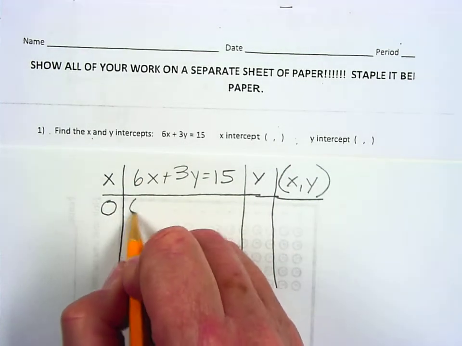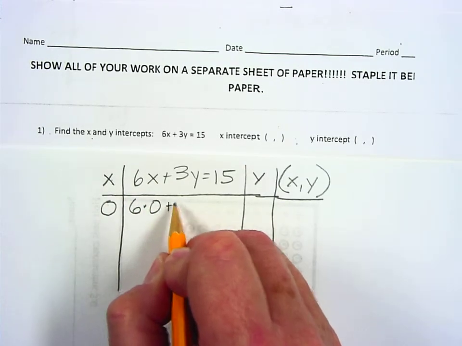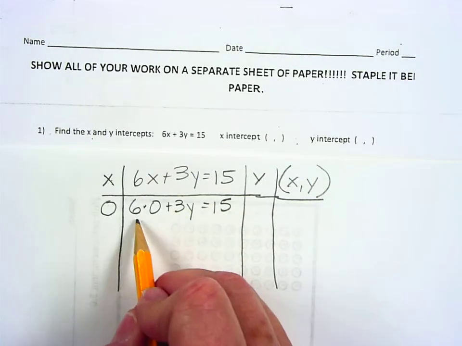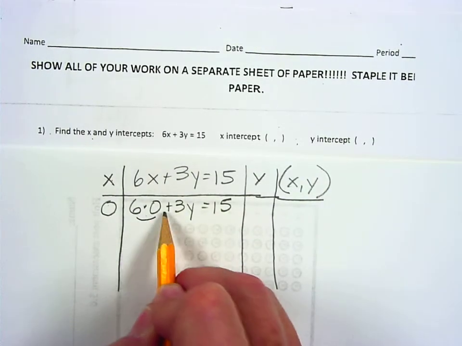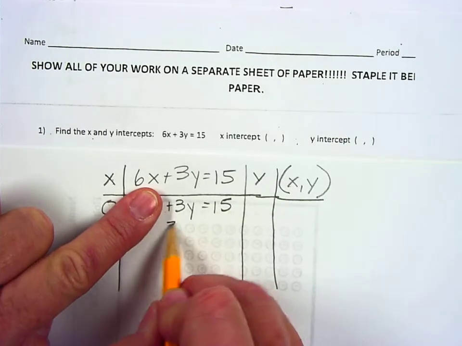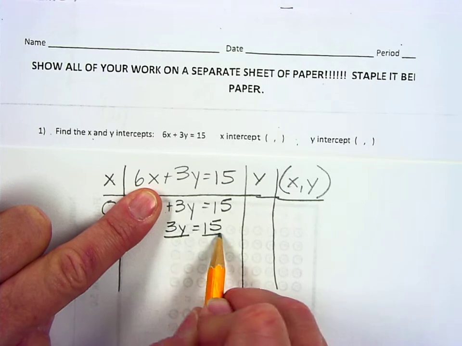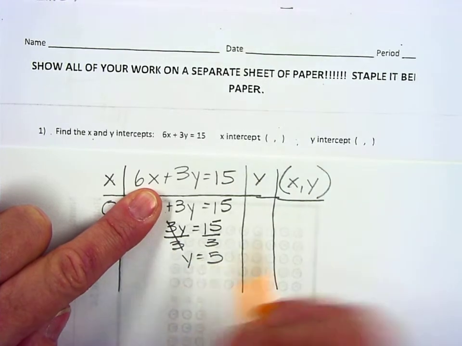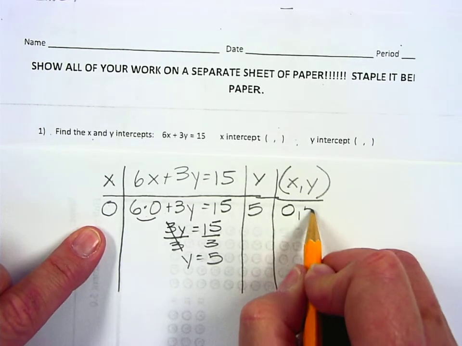So 6 times 0 plus 3y equals 15. 6 times 0 is 0. 0 plus 3y is just 3y, which equals 15. Divide by 3 on both sides. y equals 5. So we just found x is 0, y is 5.